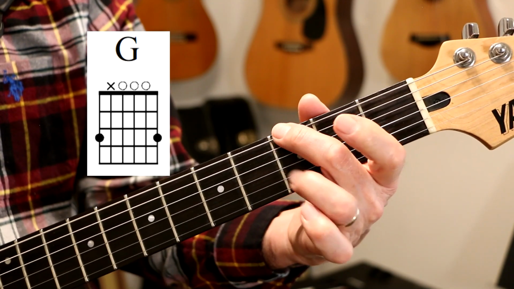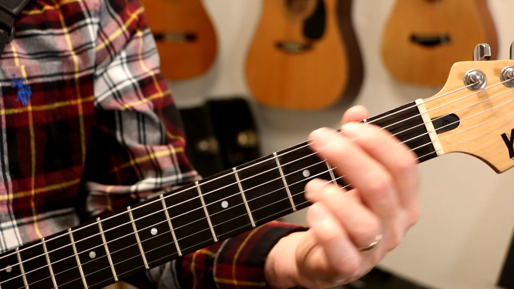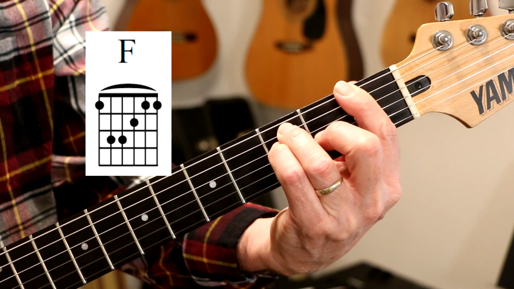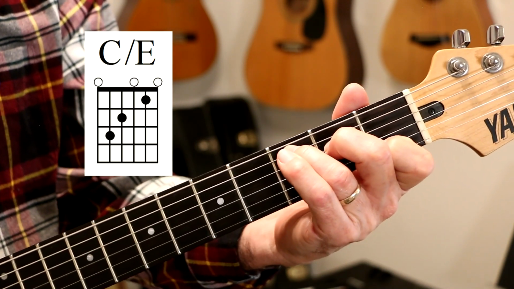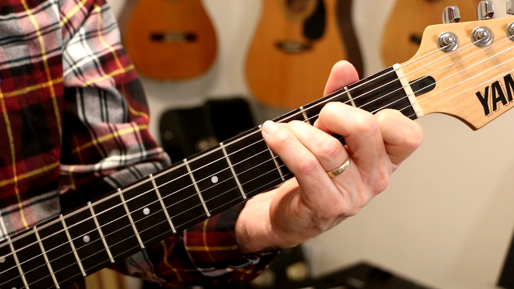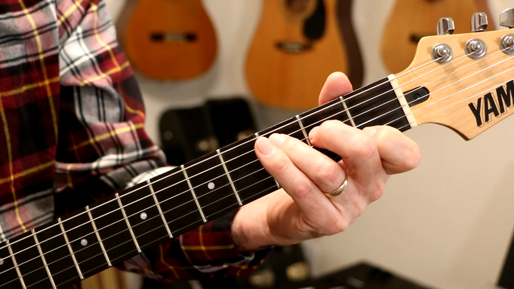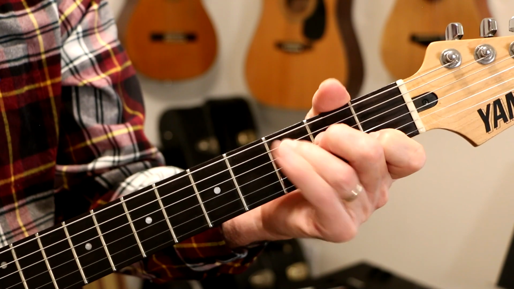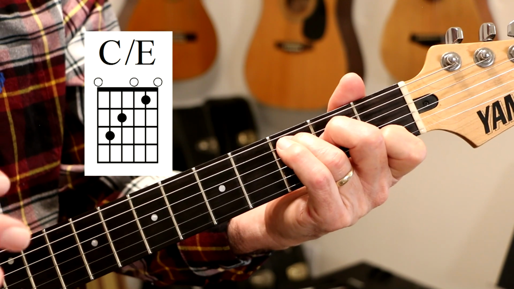The next note is G with the G chord. F, we're going to go ahead and play the bar chord F. And then the open E string, we can harmonize it with the C chord. Gives us a different sound because now something called the third of the chord is in that low register. And it sounds different than just the C chord with the C in the bass. It sounds like it's going to move to somewhere.